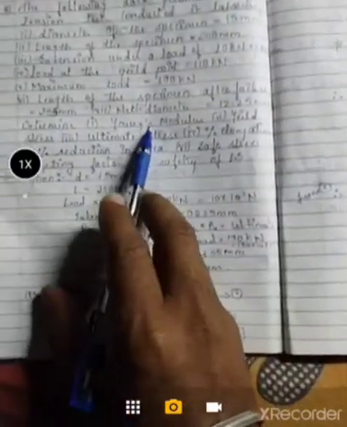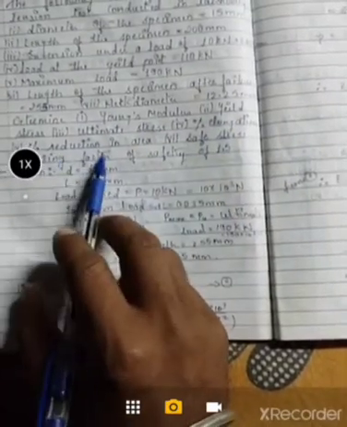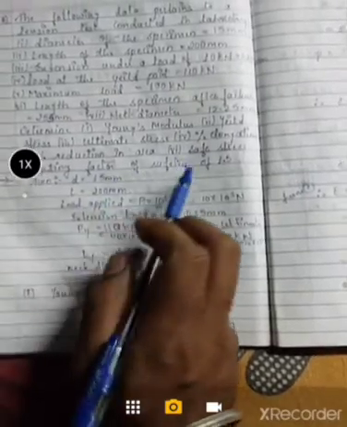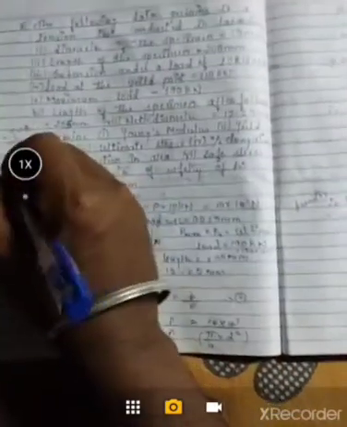Determine Young's modulus, yield stress, ultimate stress, elongation, percentage reduction in area, and safe stress, adopting a factor of safety of 1.5. So it is one of the very important problems, you can say. It will ask for 10 marks.